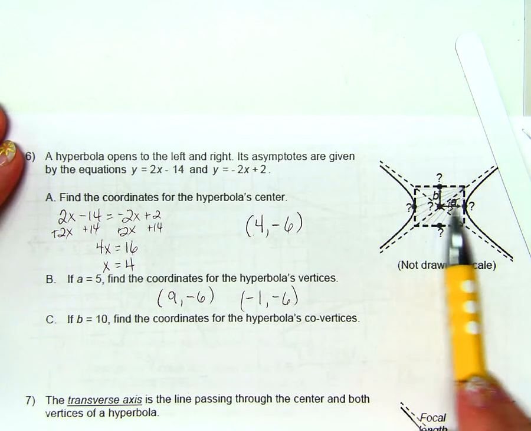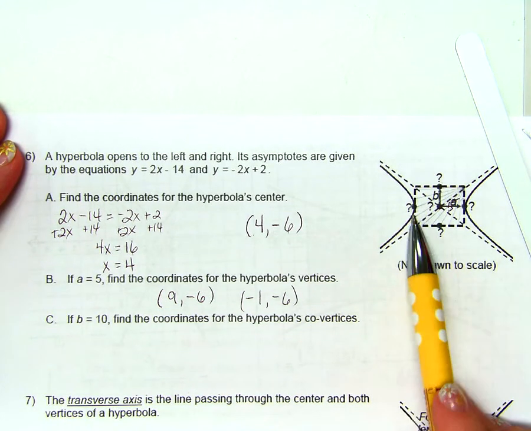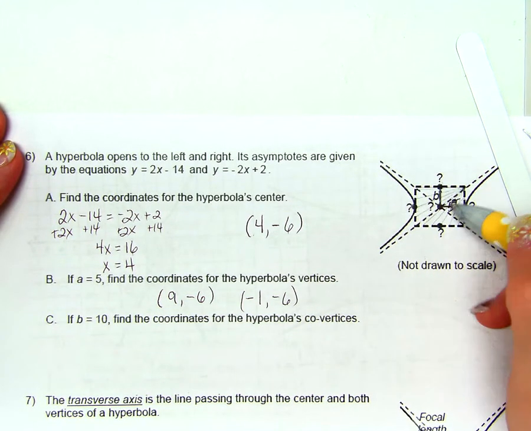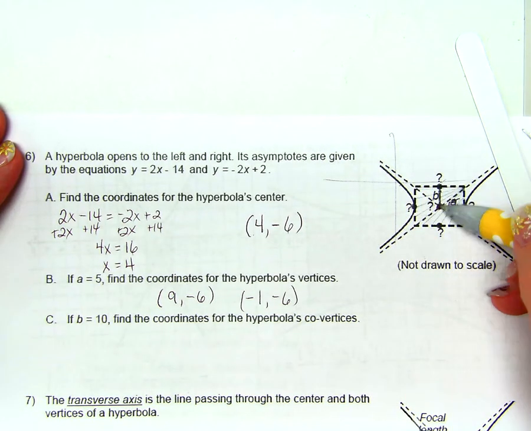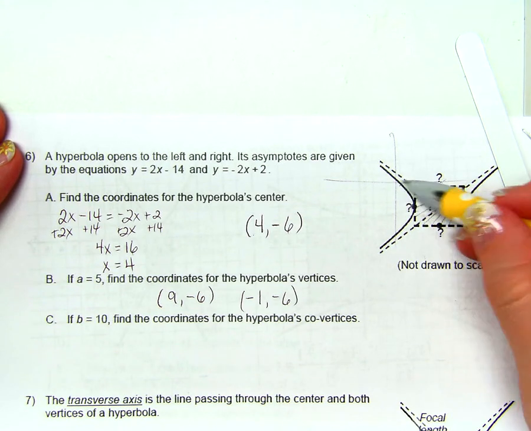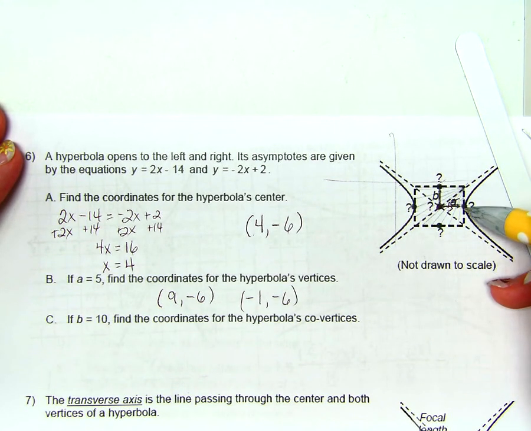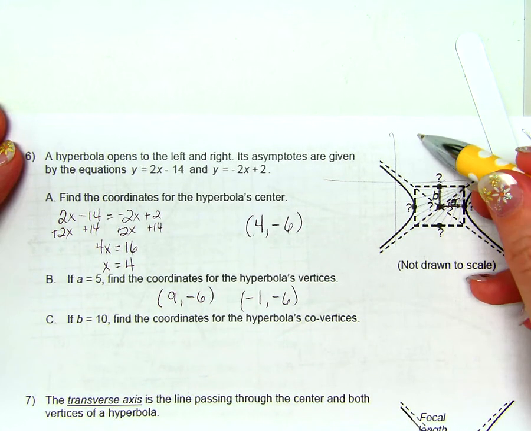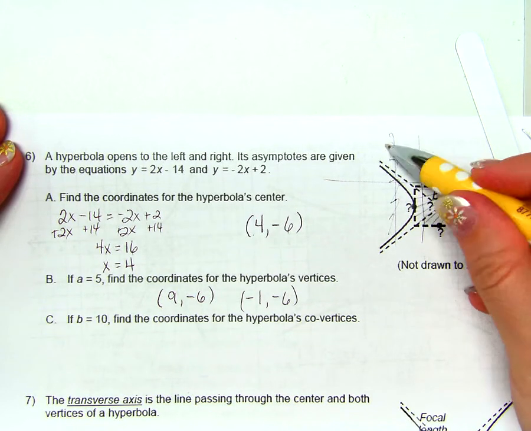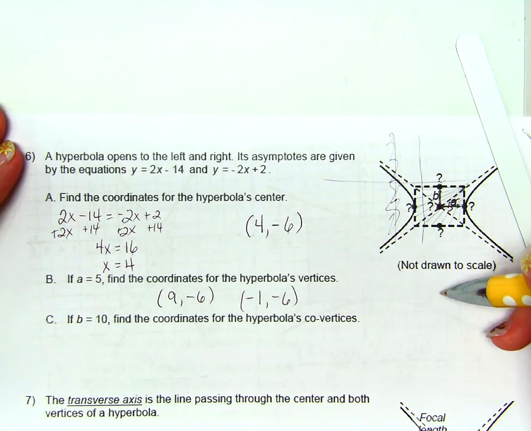The y values are the same because it's the same height. If I go over 4 and down 6, the axis is up here somewhere, right? So if I need to go 5 further this way, I'm going to go 5 further on the x-axis and come down 6 still. It looks like I drew my y-axis in the wrong place, right? You get the idea?